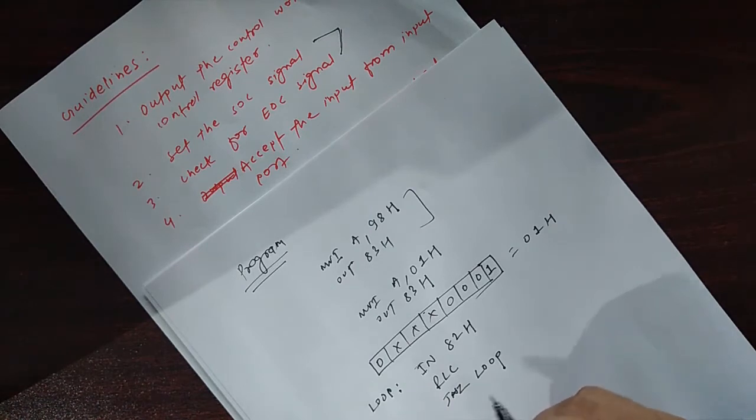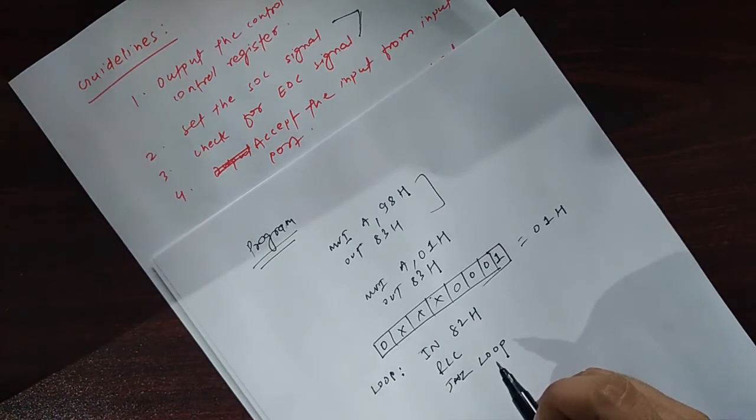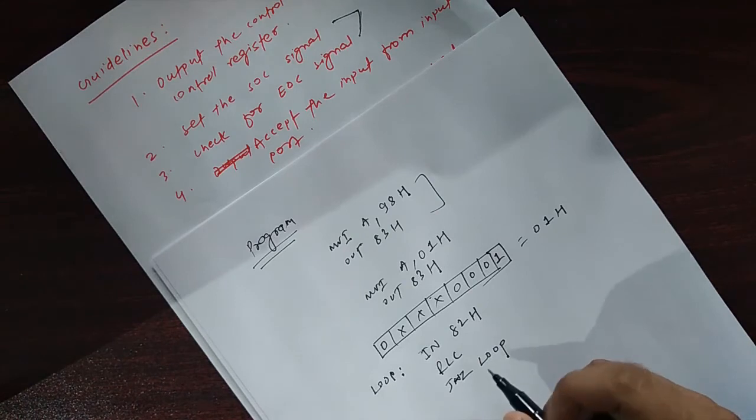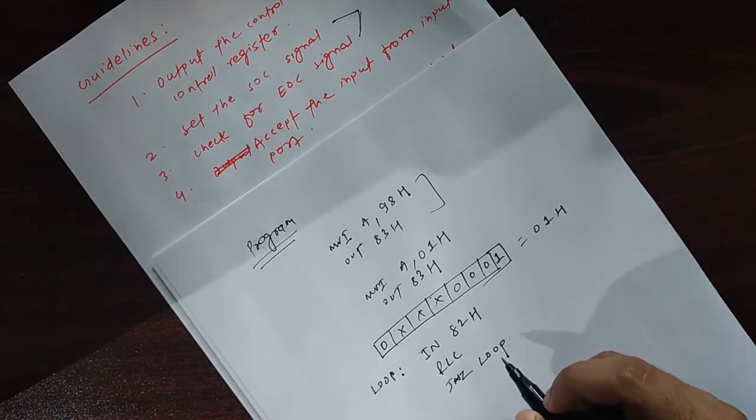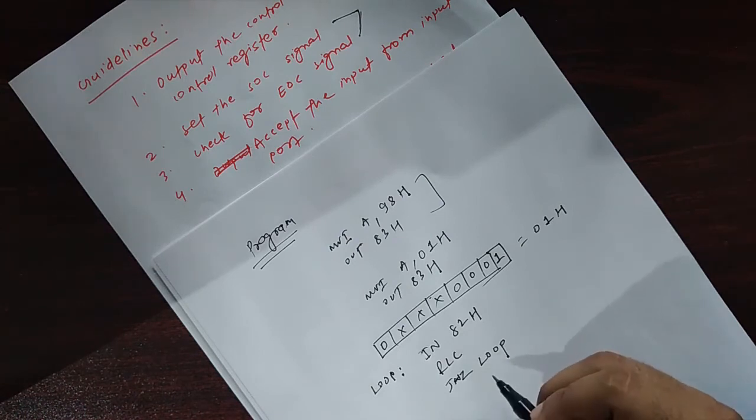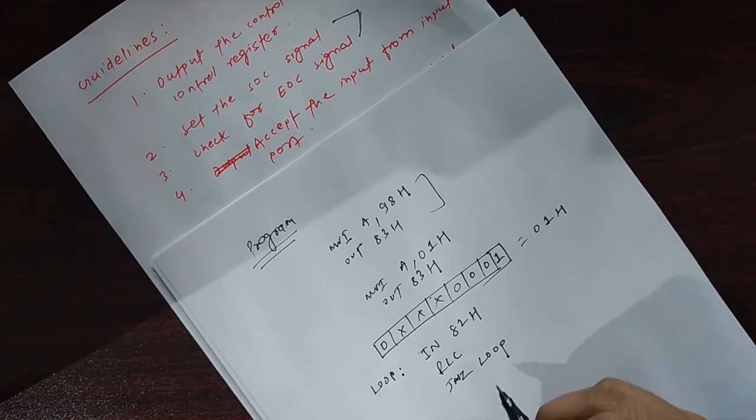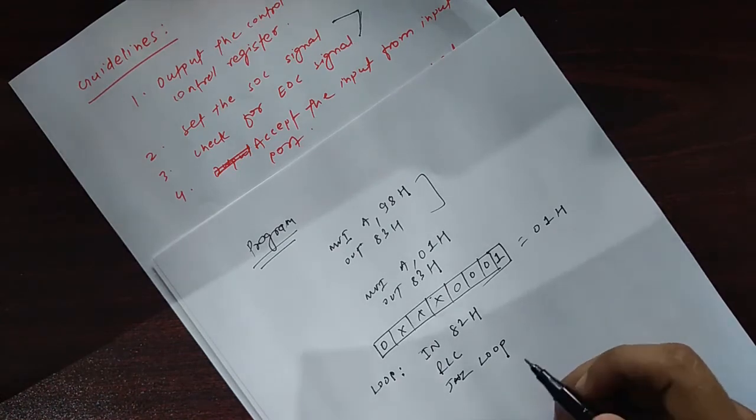If PC7 is 0, that means ADC has not issued EOC signal yet, and it is still converting all of the analog inputs. But when PC7 is not 0, that means that ADC has completed and has issued the EOC signal, and in that case we need to read input from input ports, which is port A in this problem.